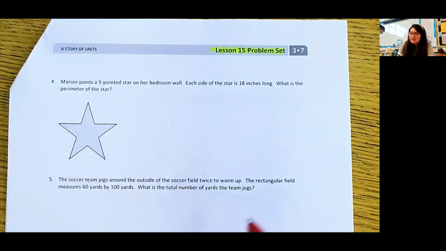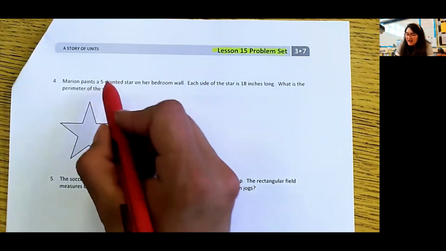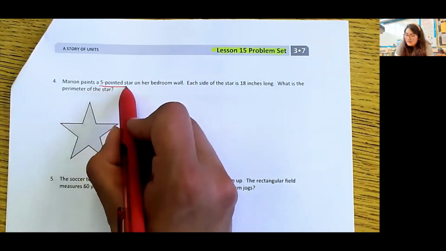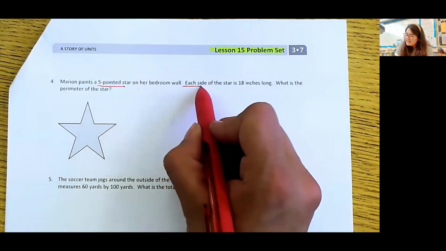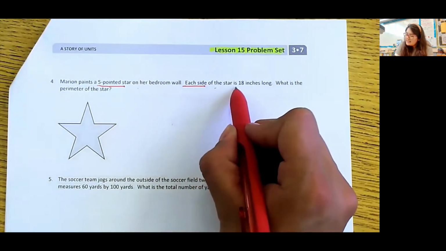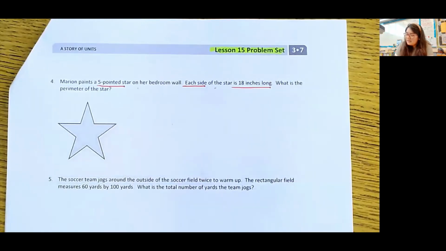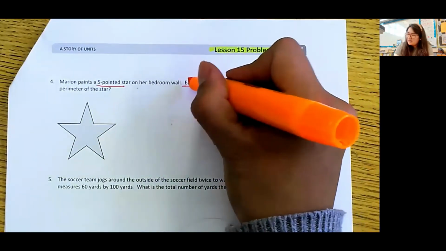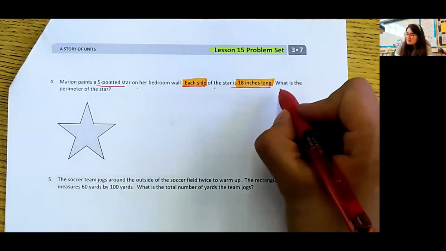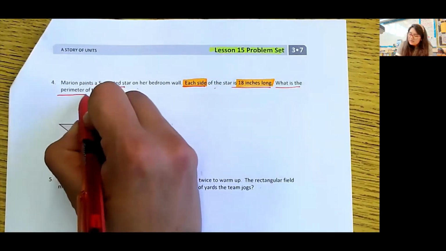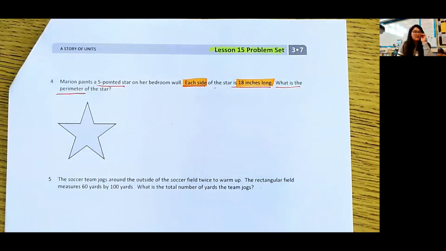Let's underline some key information. We have a 5-pointed star and it's on her bedroom wall. Each side, key information, each side of the star is 18 inches long. They've told us the length of each side, okay? Now, they want us to find out what is the perimeter of the star. So we need to add all the side lengths. But first, let's label. We have to label our star.